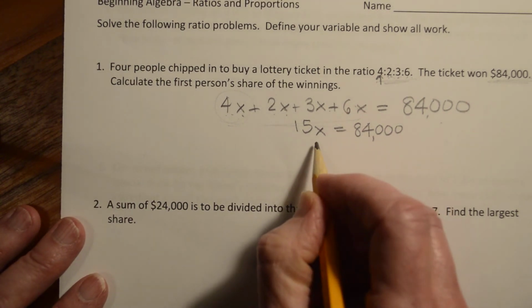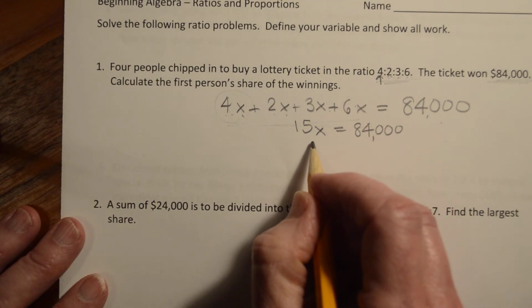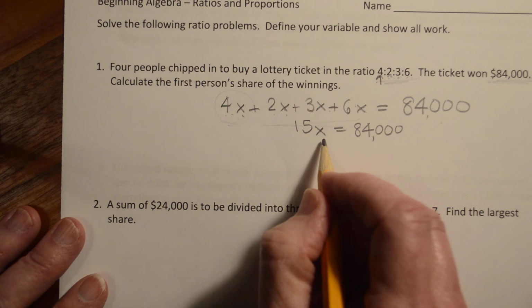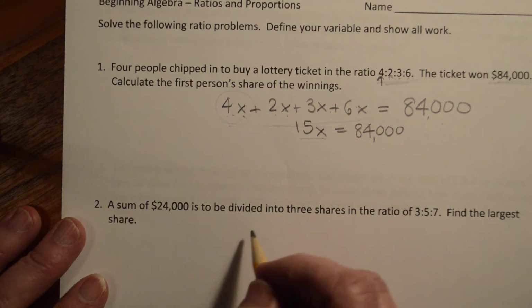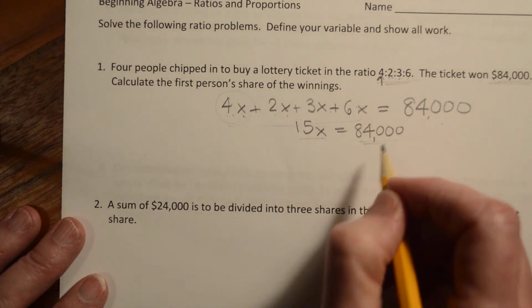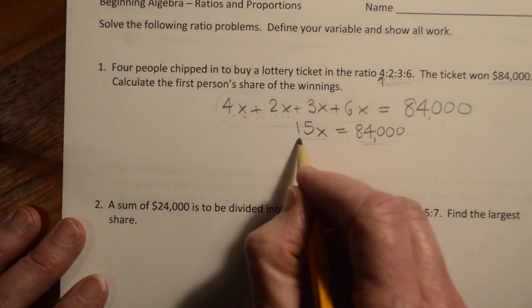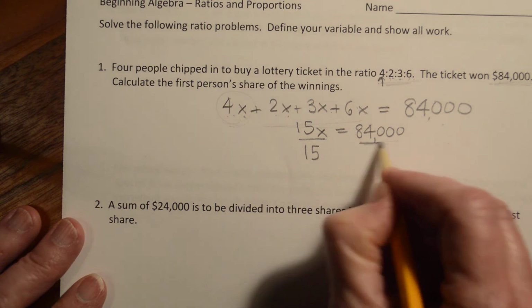All right, then we would see if we can get all the x terms together on one side. It's already done. Get all the constant terms together on the other side. It's already done. And then divide by the coefficient of the x, which would be 15. That would be our last step.